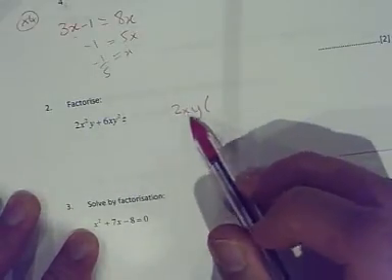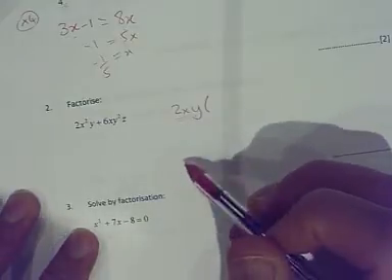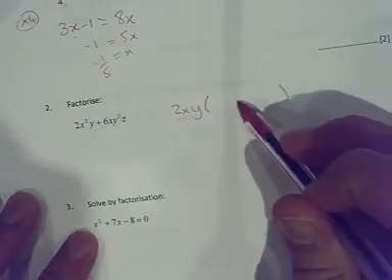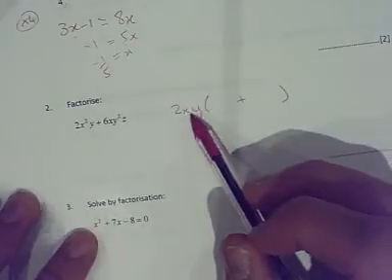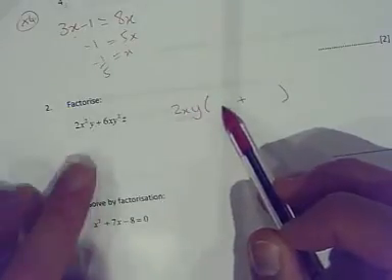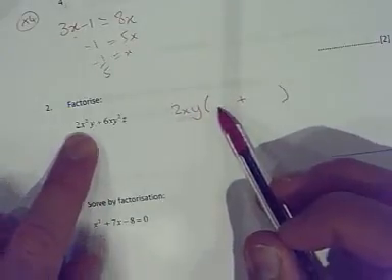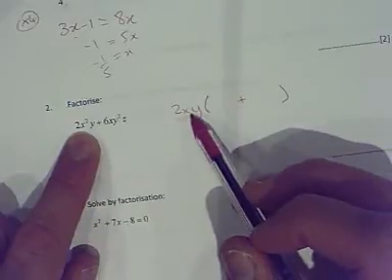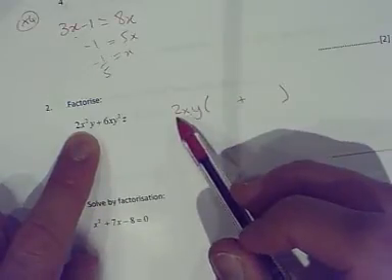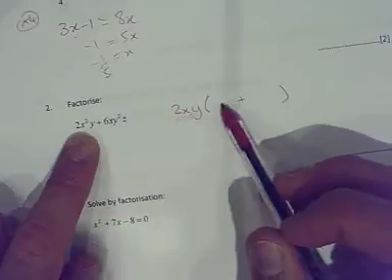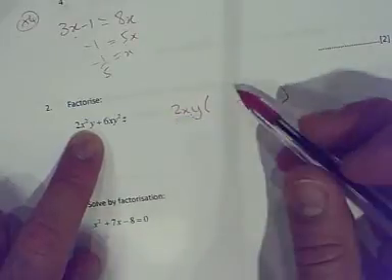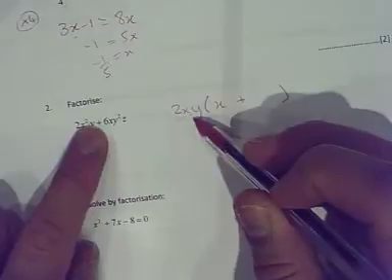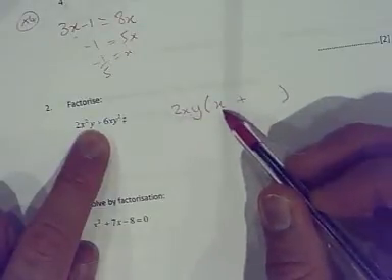Then once you've got your highest common factor, which is the bit that comes outside the brackets, you need to work out what's inside the brackets. So you're saying this times something here is going to equal our first term, 2x squared y. So what do we multiply 2xy by to get 2x squared y? Well, 2 times 1 is 2, so we don't need to put anything here. x times what is x squared? Well, it's an extra x. y times what is y? 1, so that's this bit done.